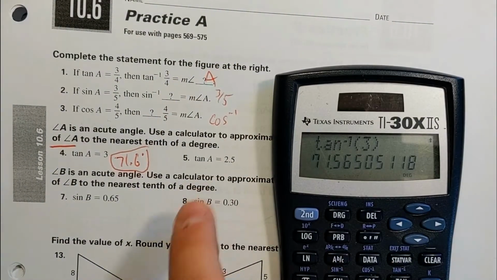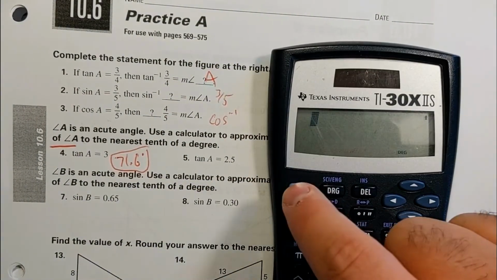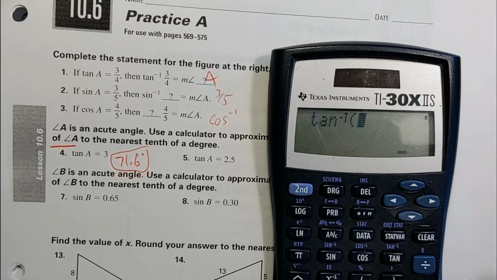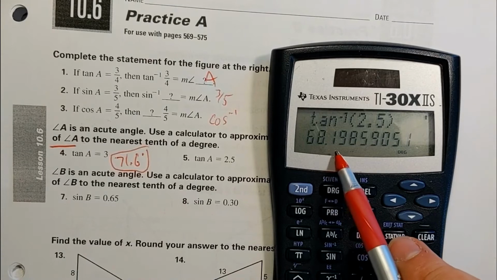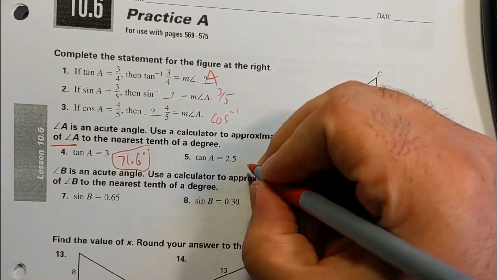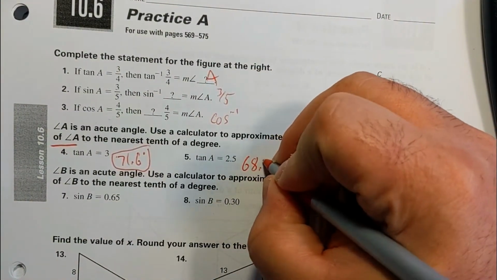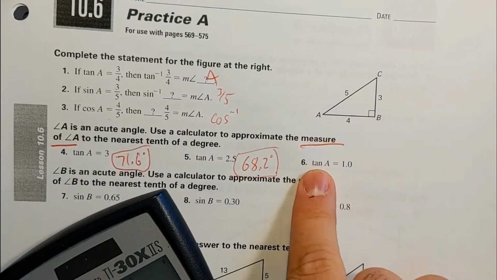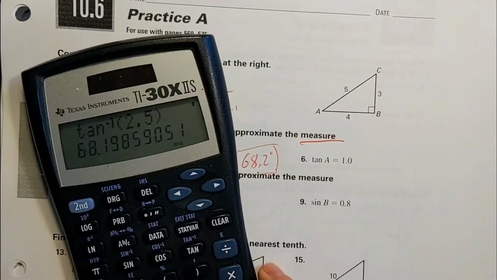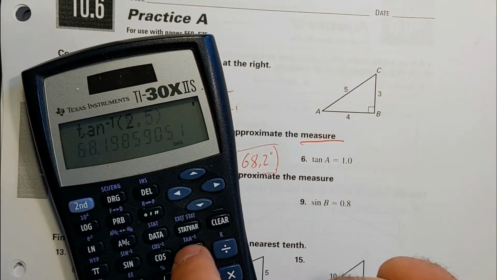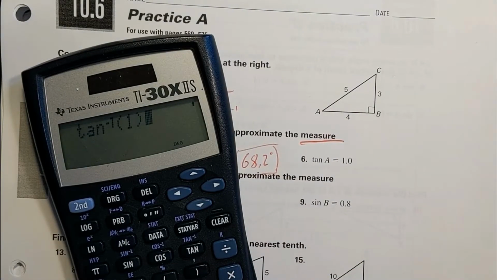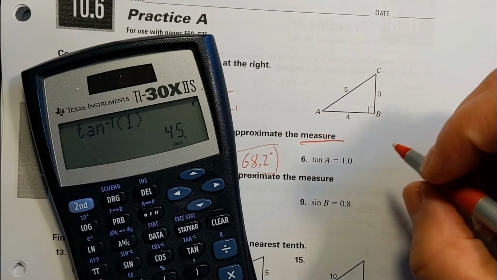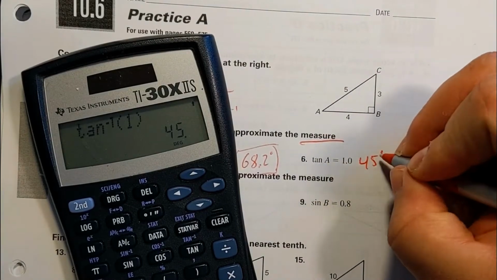Next one, tangent of A being 2.5. We're going to go inverse tangent of 2.5. And you get 68.2. So angle A would be 68.2 degrees. And then the last one over here, tangent of A is 1. So inverse tangent of 1 will give me the measure of my angle, and it's going to be 45 degrees.